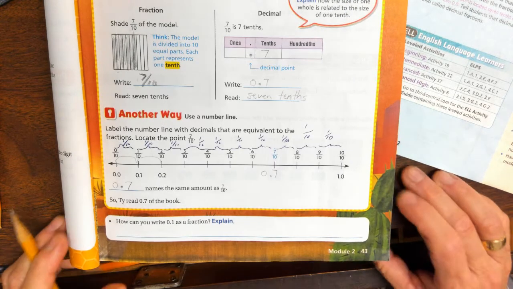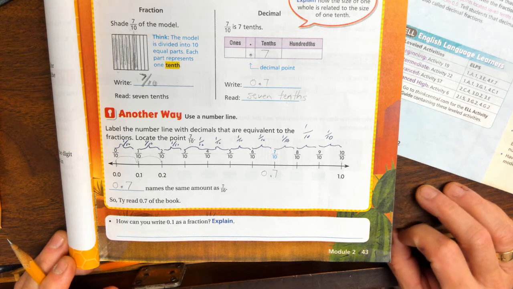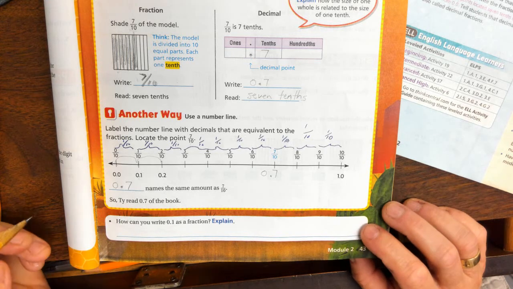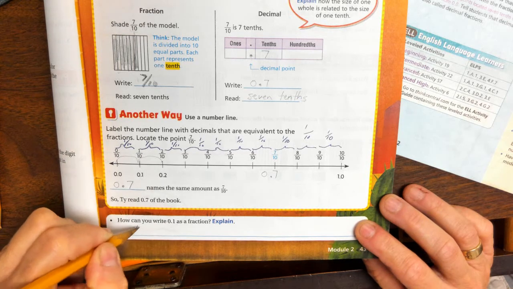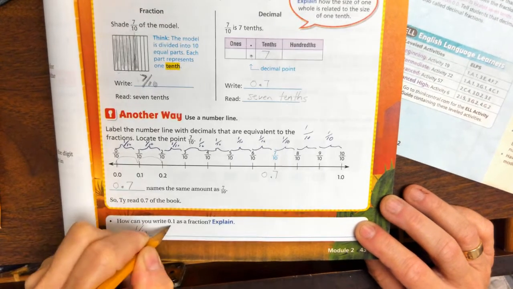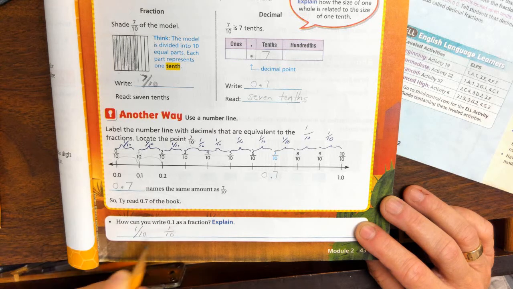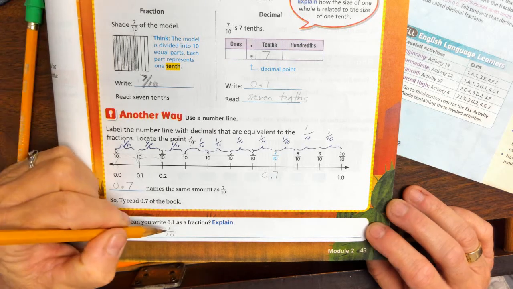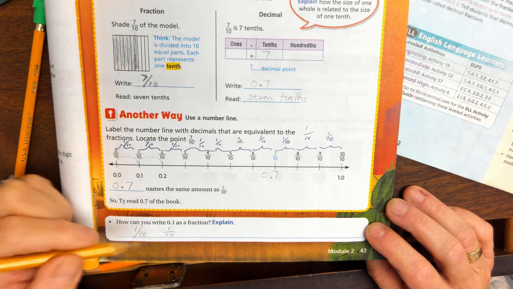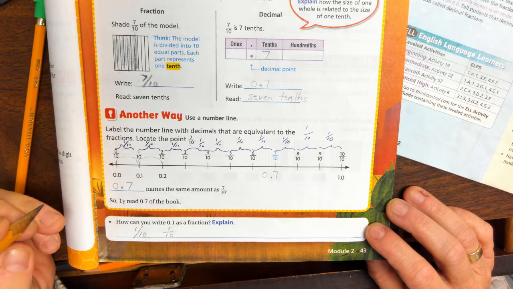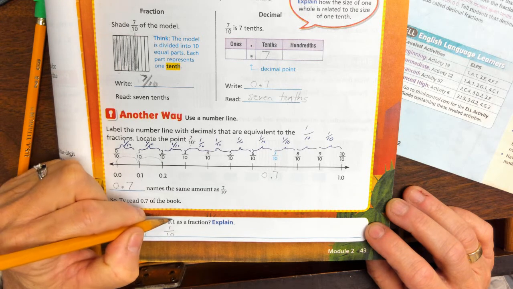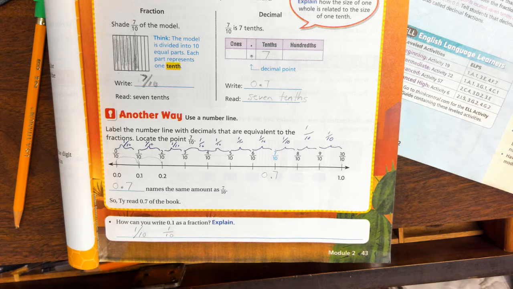Our next question here is, how can you write 0.1 as a fraction or 1/10 as a fraction? Well, listen to how it sounds. 1/10. 1/10. Same thing. You just write it with a slash. Okay. The digit 1 is in the tenths place. This digit is in the tenths place.